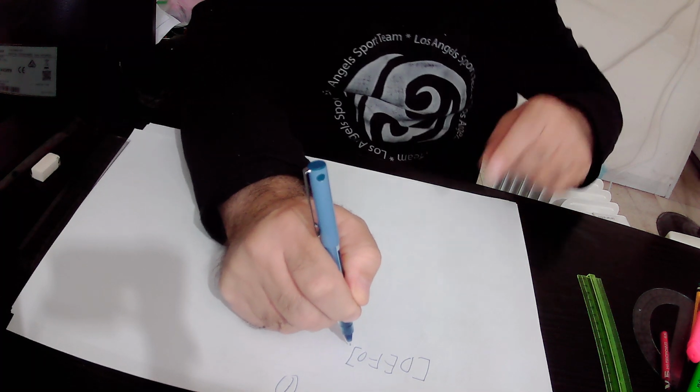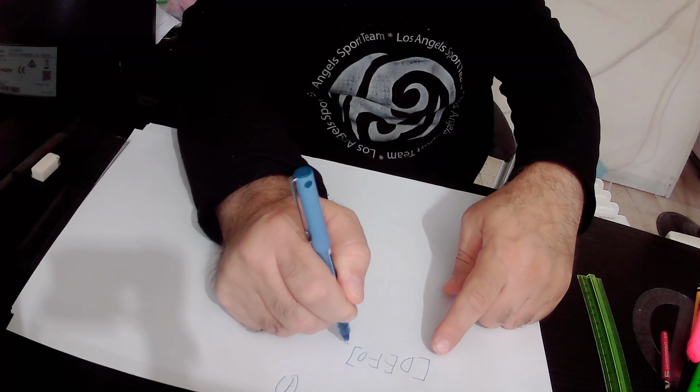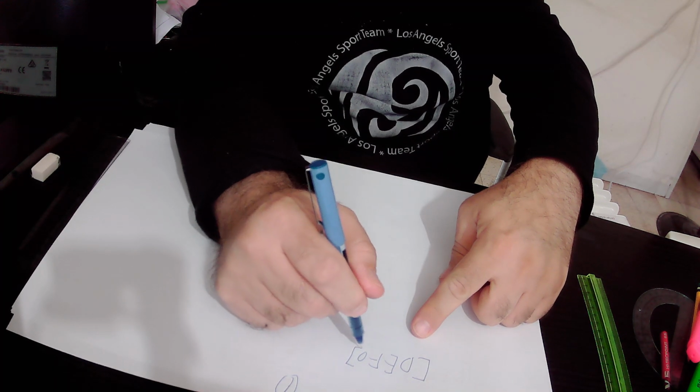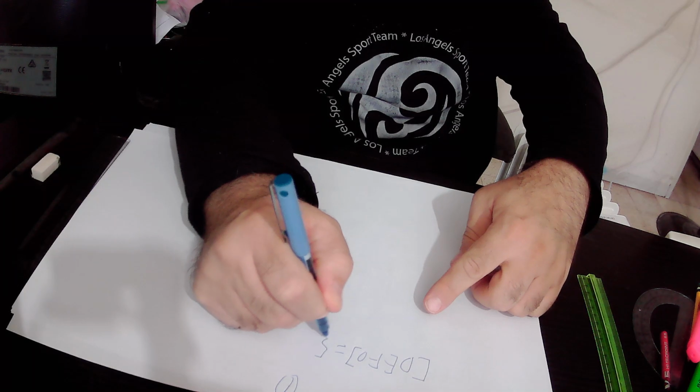Here the 2 squared brackets is the sign for the area, so it means that the area of square DEFO equals 5 square units.